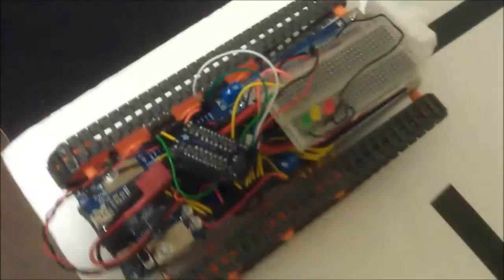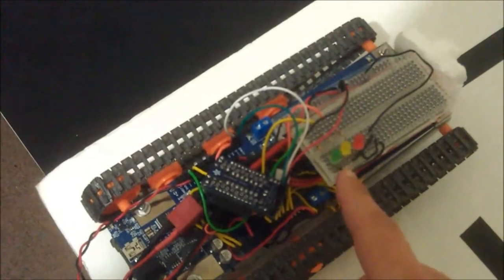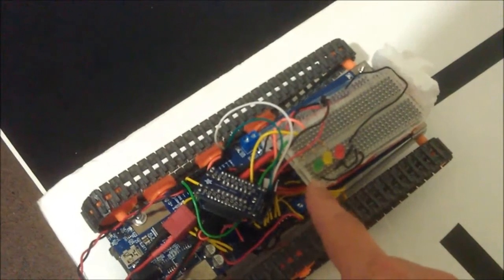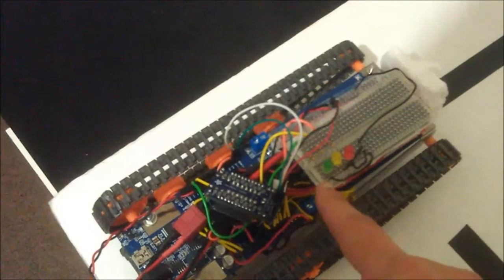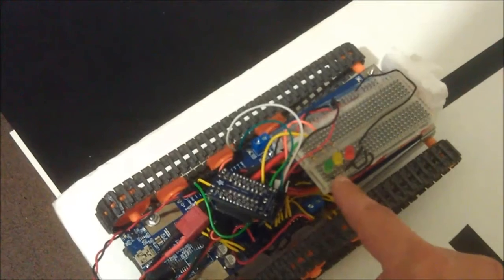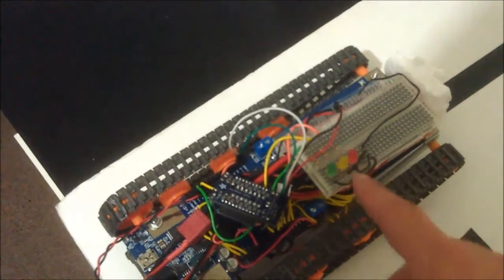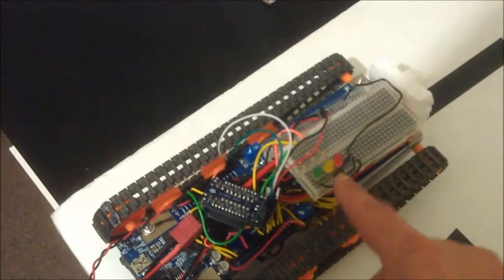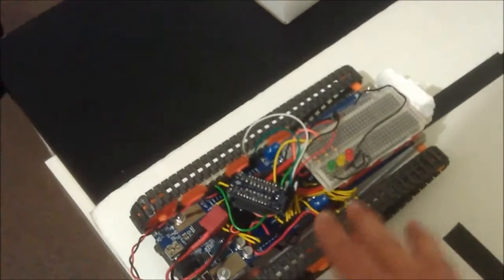So the green LED means that the robot is trying to find the common path, and it has also received data. The yellow LED means that the robot has found a significant junction. And then the red LED means that the robot is following the optimized path. Basically, when they're all on, the robot is now following the optimized path.